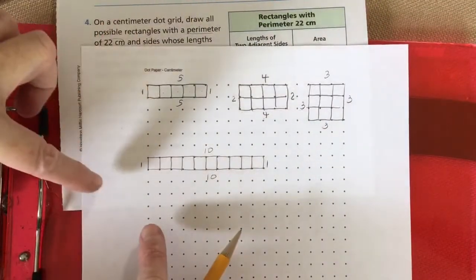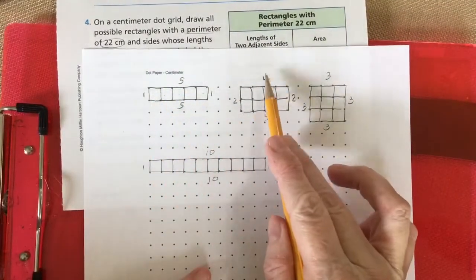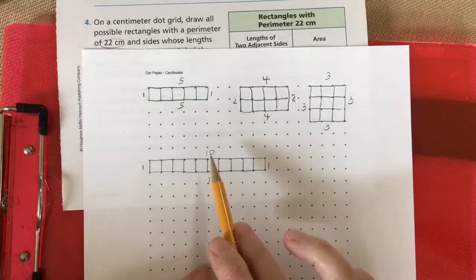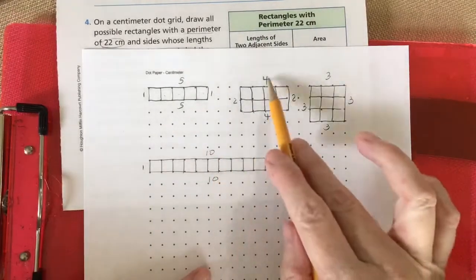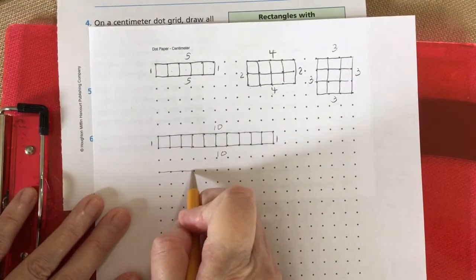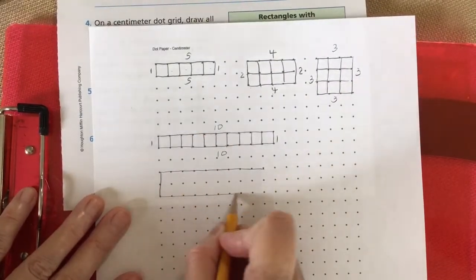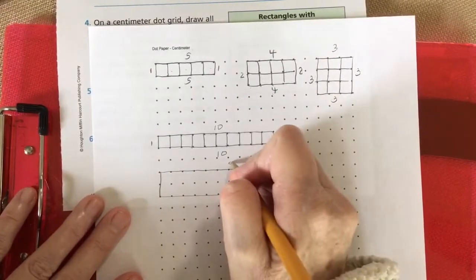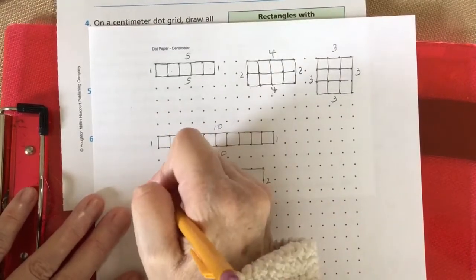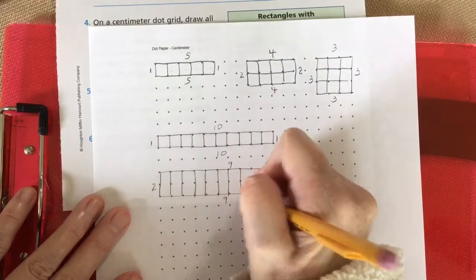So if I have 10 and 1, now think about this. I had 5 and 1, and then I went to 4 and 2. So if I had 5 and 1, it's just like me having 10 and 1, now I can go to 9 and 2, right? So 1, 2, 3, 4, 5, 6, 7, 8, 9 by 2. 9 and 9 is 18. 18 and 2 is 20. 20 and 2 is 22. So here I have my 9 by 2.